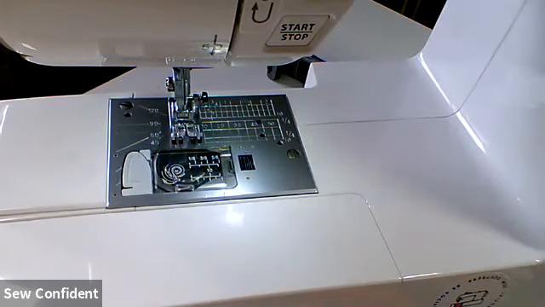And then we have some top stitching, I believe.